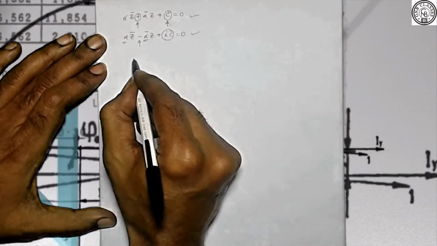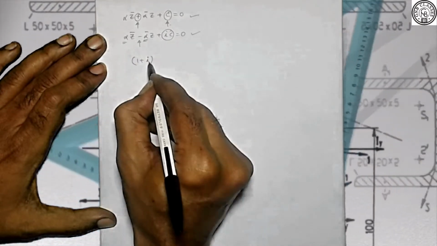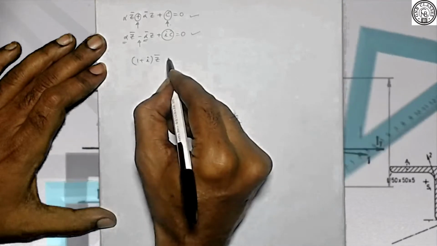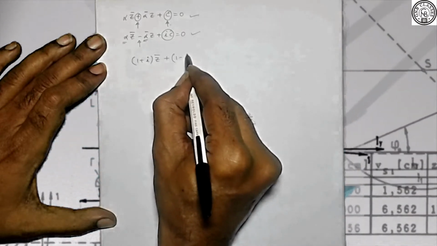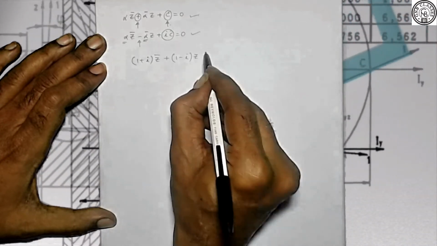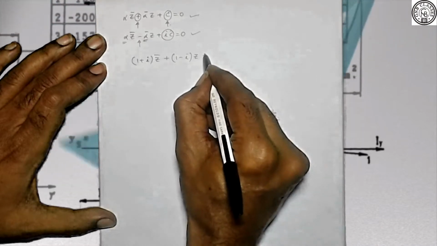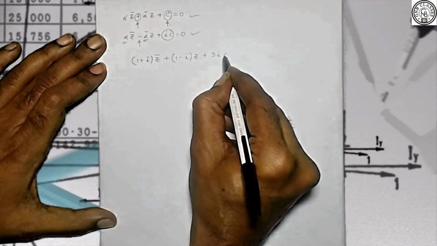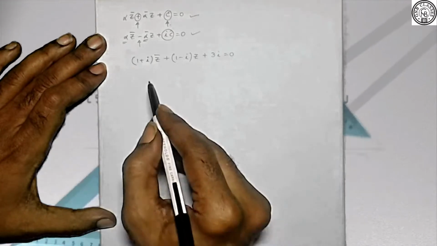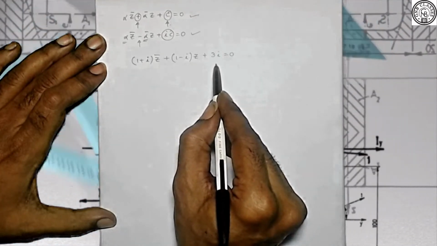Now suppose, let me take an example like 1 plus iota z bar plus 1 minus iota z plus 3 iota is 0. Now my question is, does it represent a straight line on the complex plane?